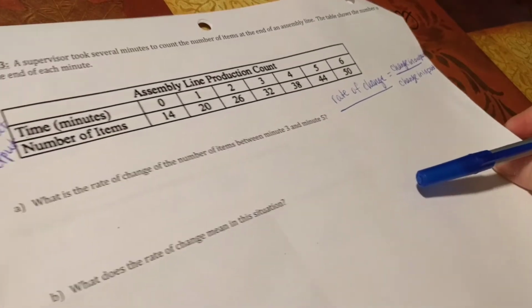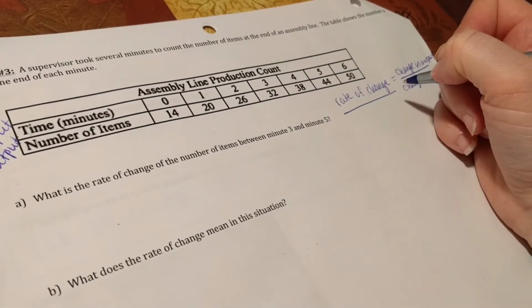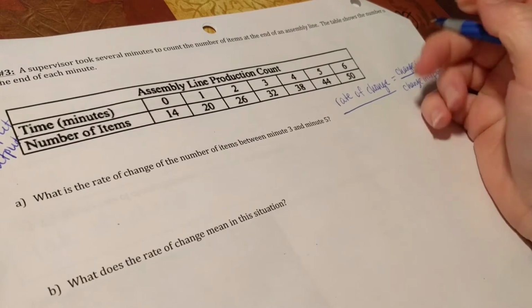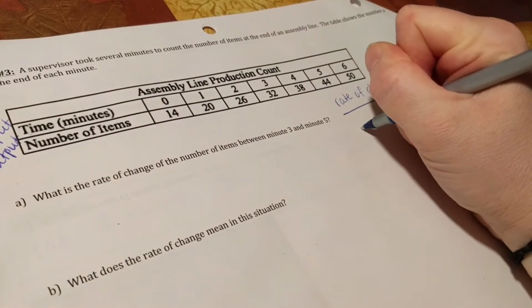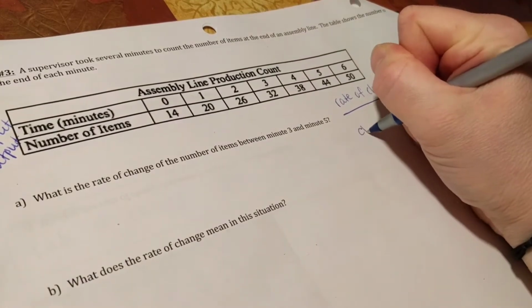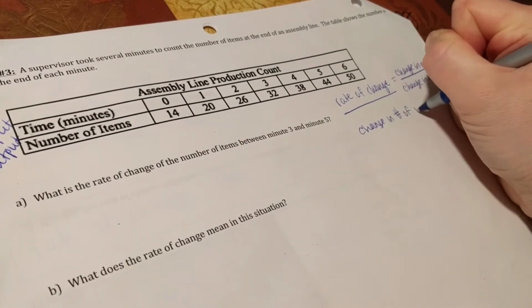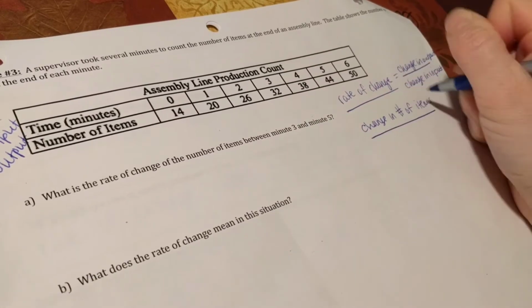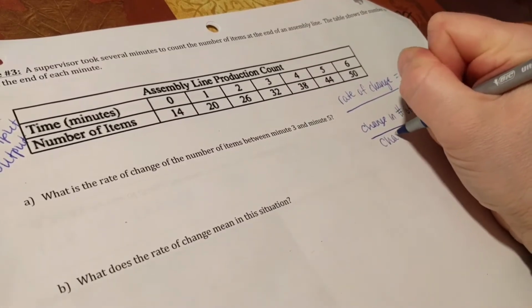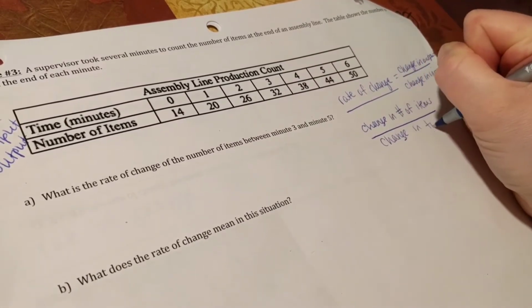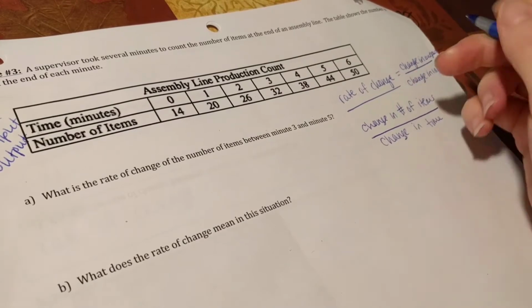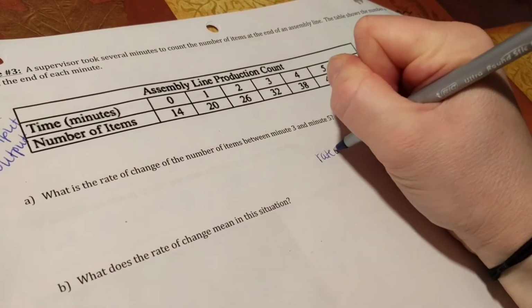All right, so here we have, the rate of change is the change in output, so it's the change in the number of items over the change in time. That's your rate of change.